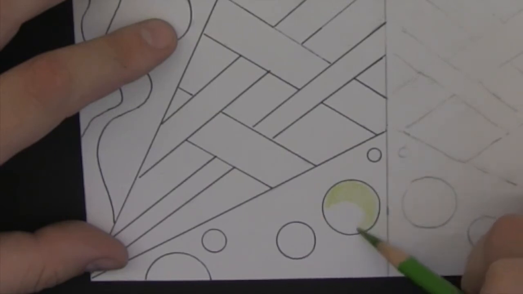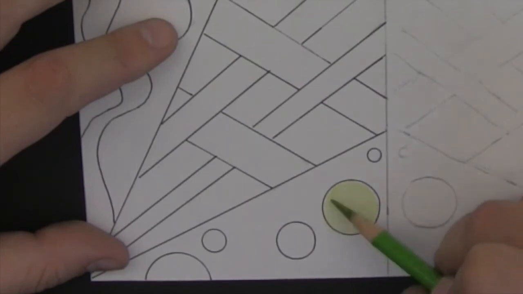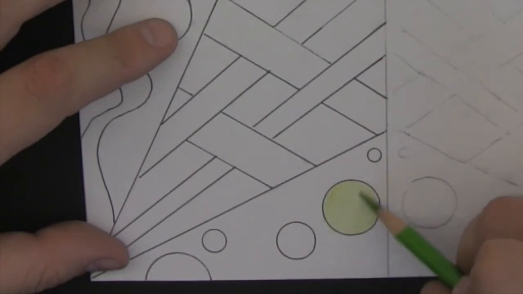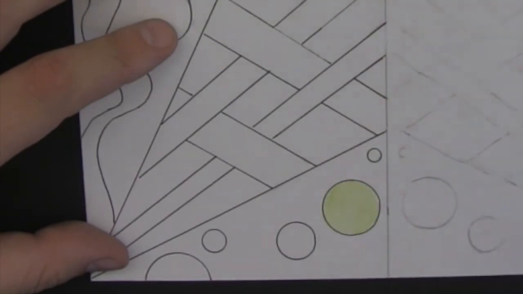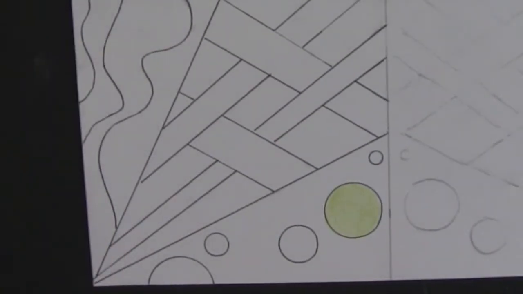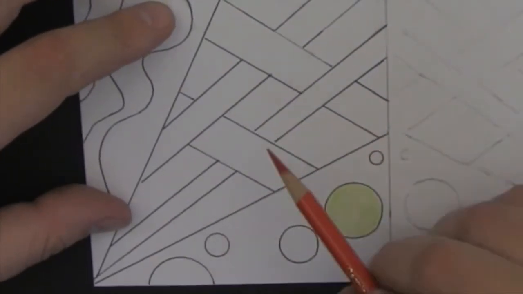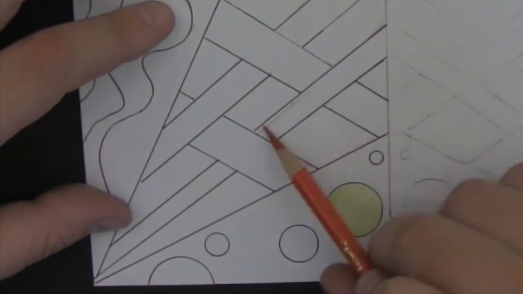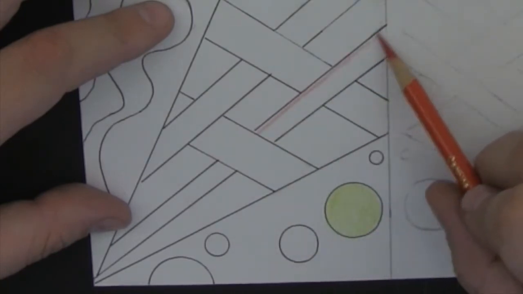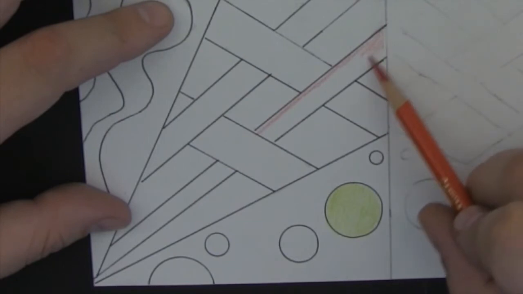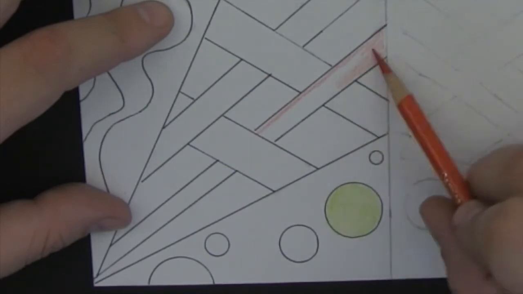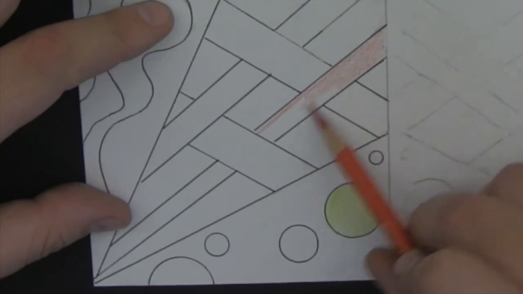application. Again, I'm keeping my strokes really close together. They're going in the same direction, and I'm using the crosshatch method. I just want this to appear nice and smooth and even. There's no shading at all on here. For the interwoven strip section, again, I'm just going to pick an orange color, and I want to make this a smooth base color. Keeping my pencil strokes really close together and in the same direction.